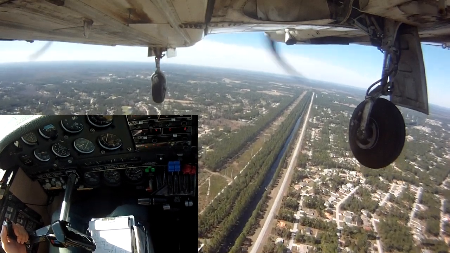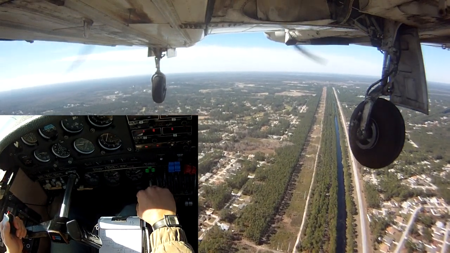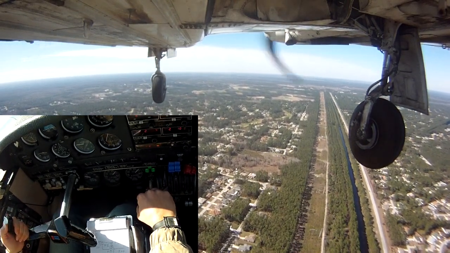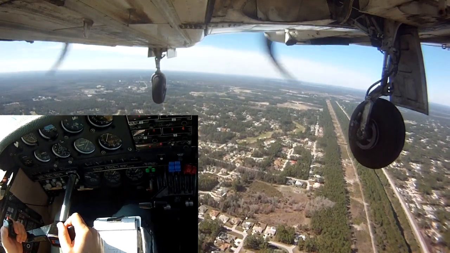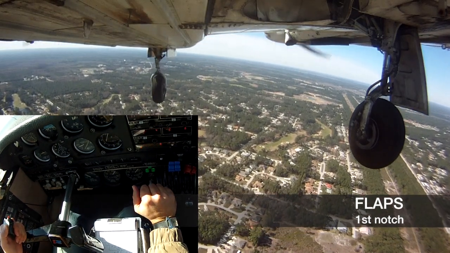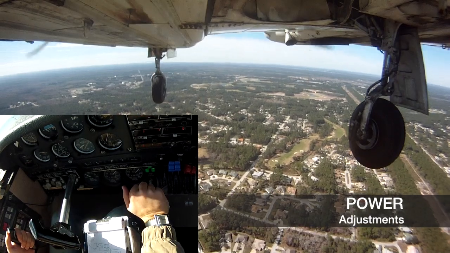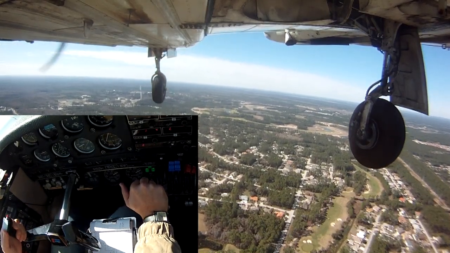Oh, let me trim that. Big time. And don't forget, the GUMS checklist should be done at least 3 times before the landing. Now it's time to pull the first notch of flaps and adjust the power. At all phases of the flight, we keep flying the aircraft.